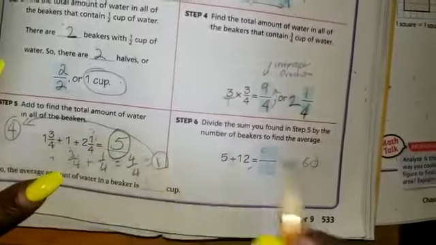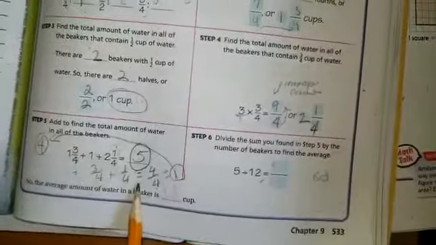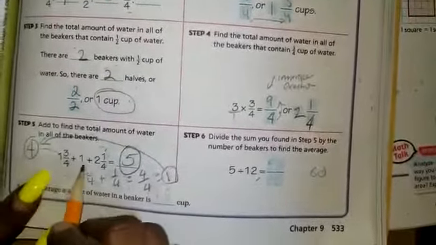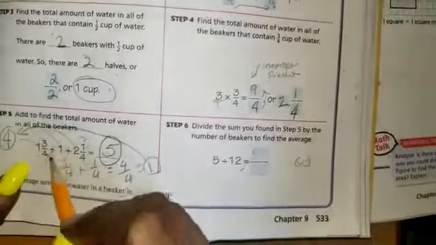I was going the long way, so sorry about that. So that takes care of that. I hope you understand that part. We took out the whole numbers and put them over here. See? 1, 2, 3, and it became 4. Then we concentrated on the fractions.